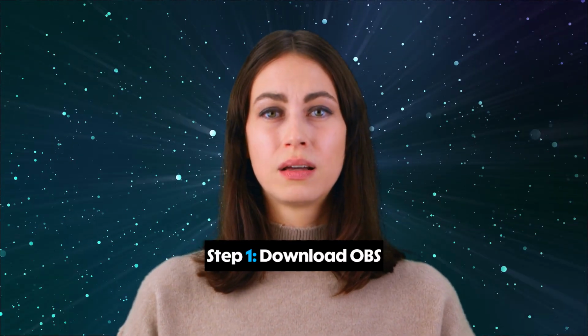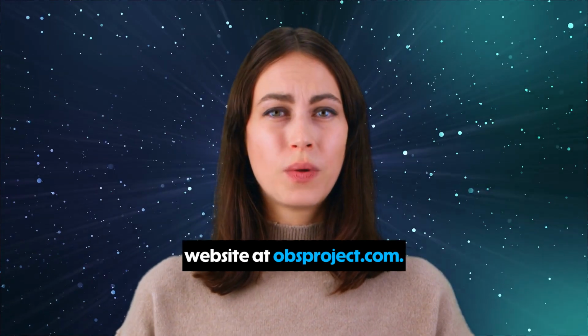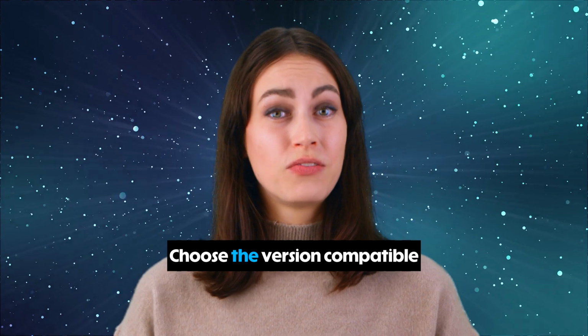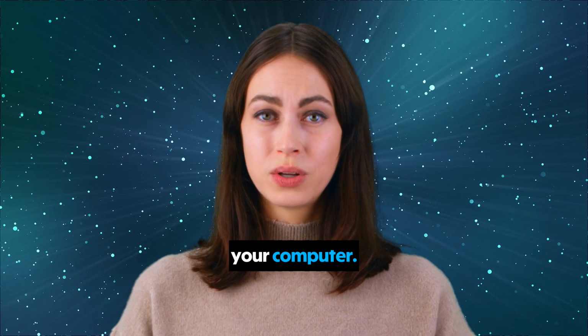Step 1. Download OBS Studio from the official website at obsproject.com. Choose the version compatible with your operating system and install it on your computer.